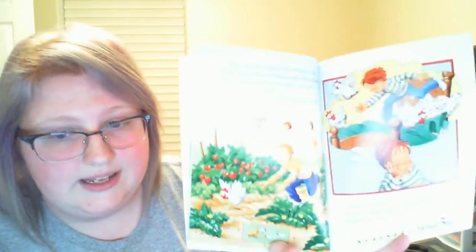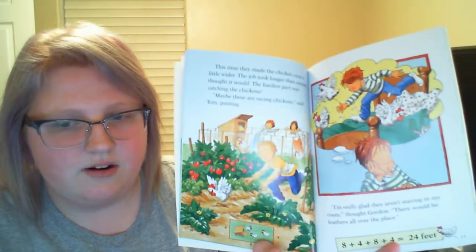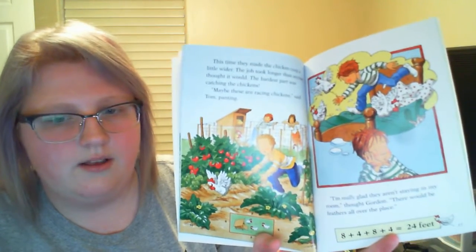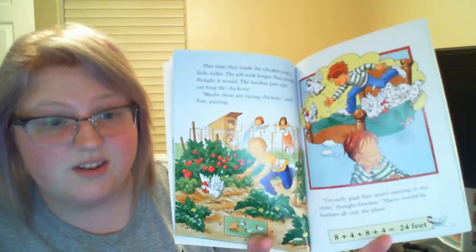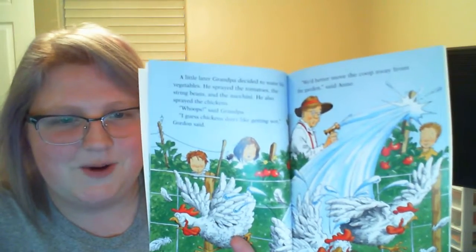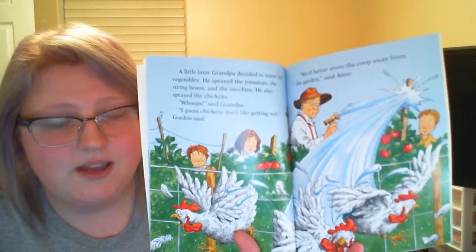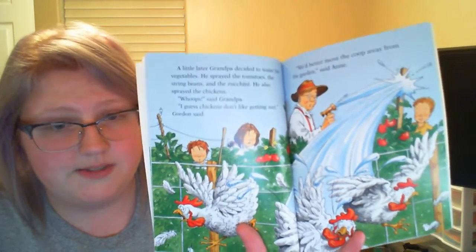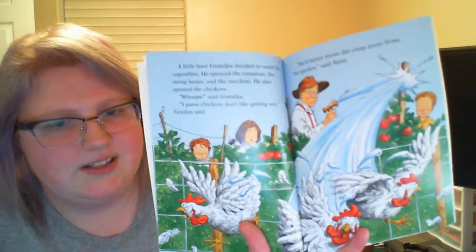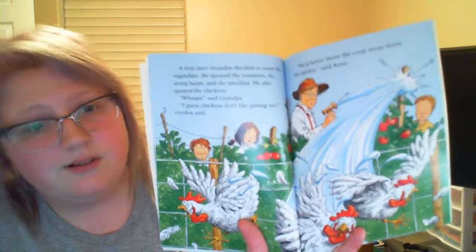"I'm really glad they aren't staying in my room," thought Gordon. "There would be feathers all over the place." A little later, Grandpa decided to water his vegetables. He sprayed the tomatoes, the string beans, and the zucchini. He also sprayed the chickens. "Whoops," said Grandpa. "I guess chickens don't like getting wet," Gordon said. "We'd better move the coop away from the garden," said Ann.